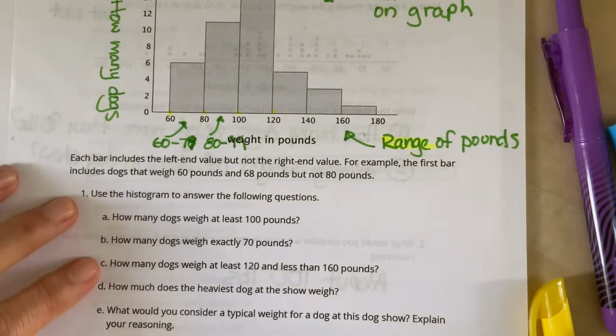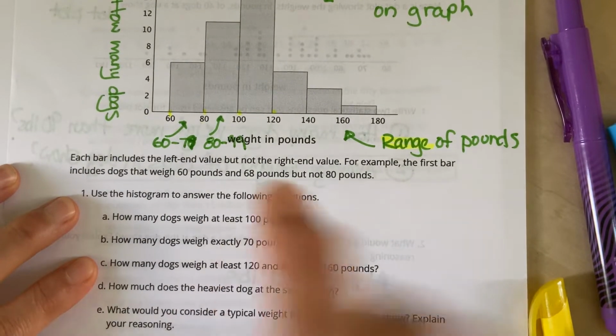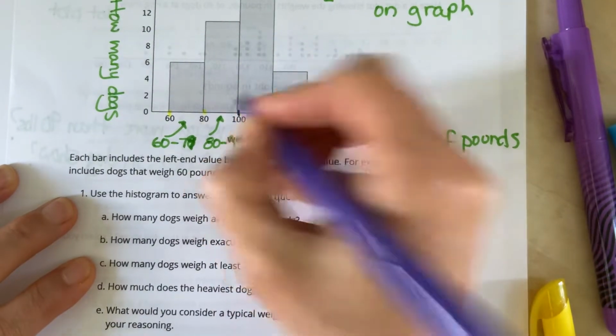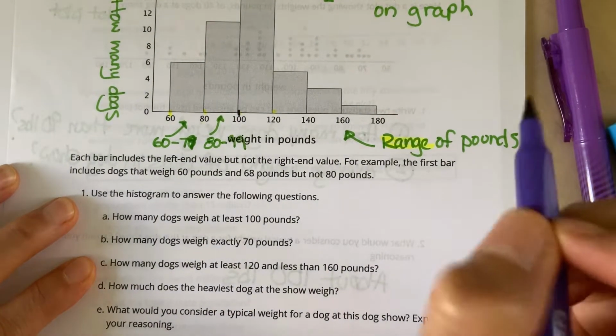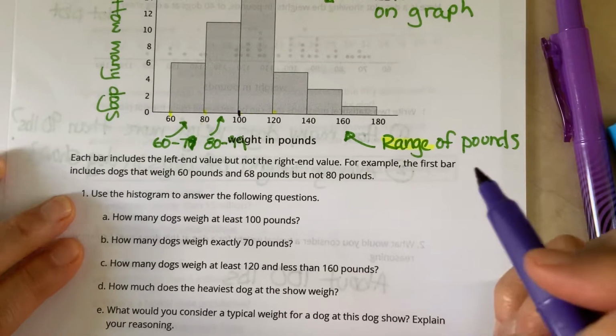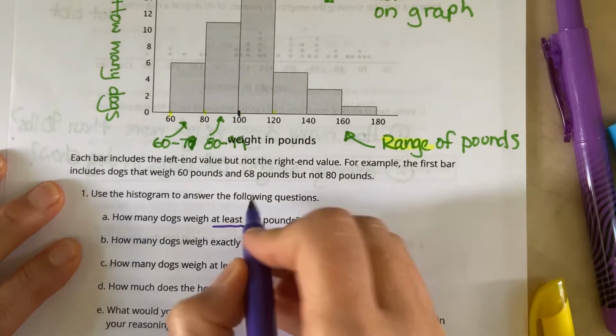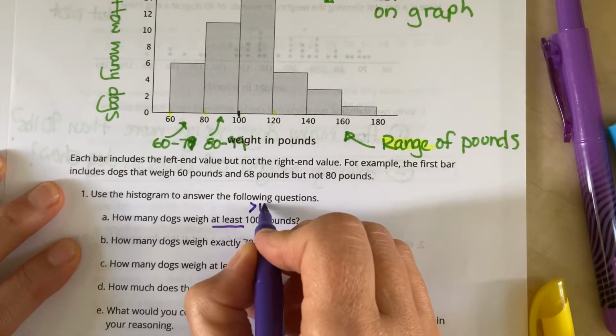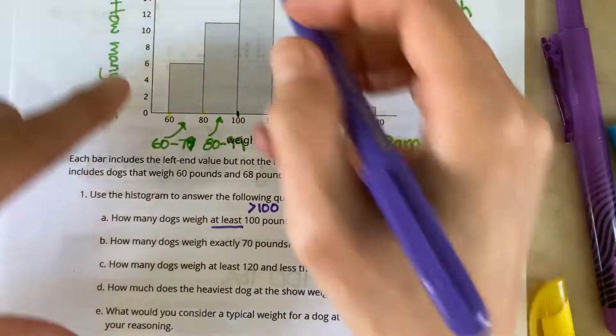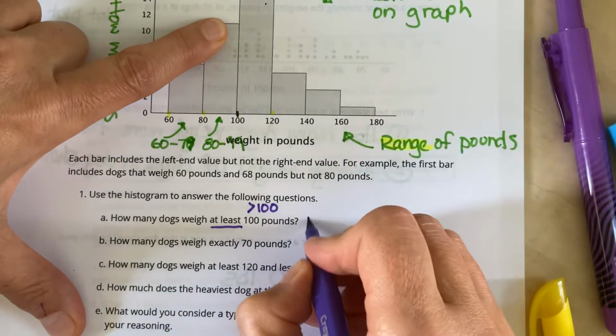How many dogs weigh at least 100 pounds? Okay, so here's my 100-pound mark. At least means they weigh 100 pounds or more. Okay, at least means or more, so greater than 100. So I've got 14 here.